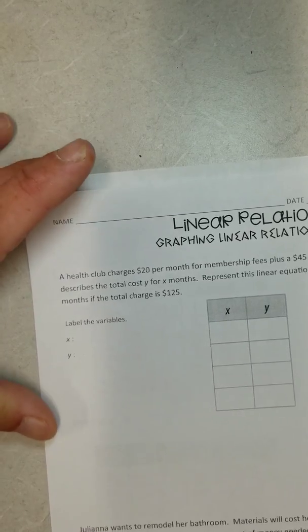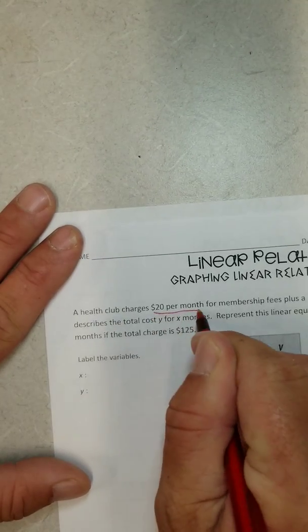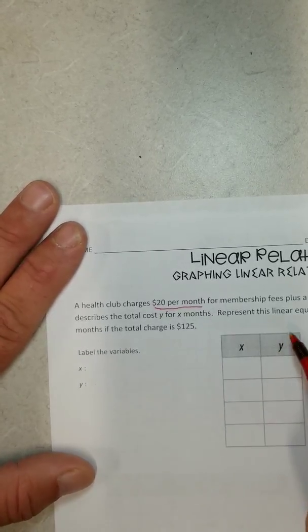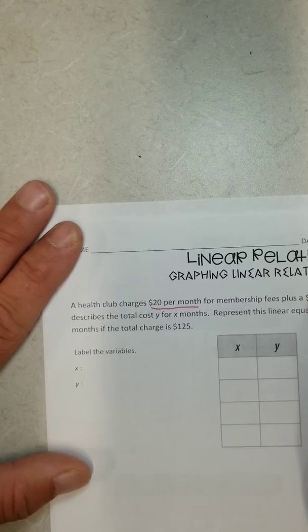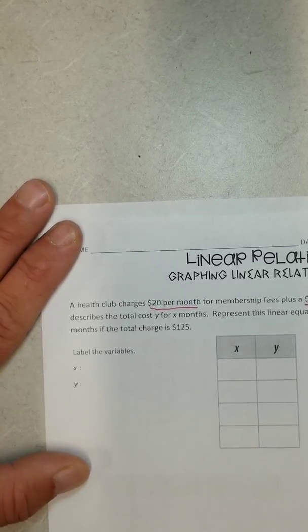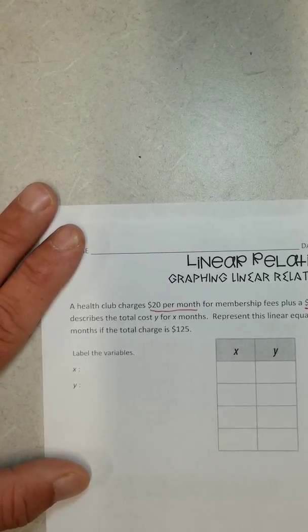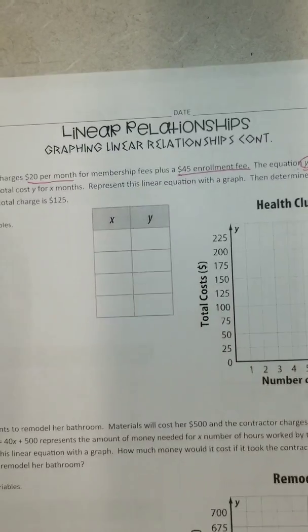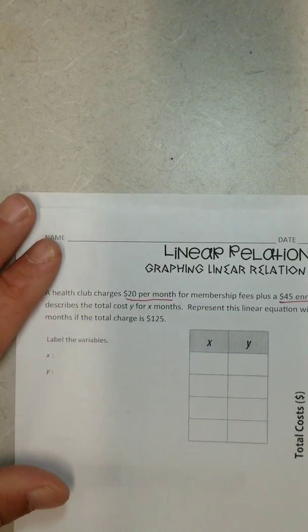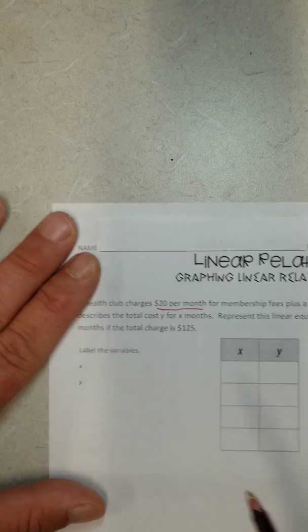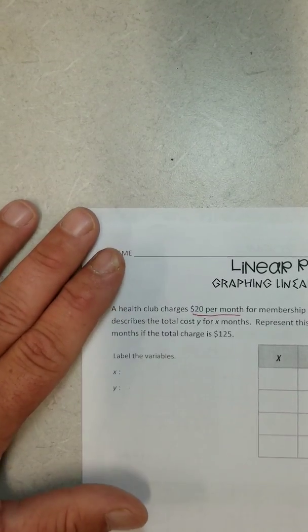relationships. A health club charges $20 per month for membership fees plus a $45 enrollment fee. The equation y equals 20x plus 45 describes the total cost y for x months. So the total cost is y over here on our graph, and x is the number of months. Represent the linear equation with a graph. Then determine the number of months if the total charge is $125.